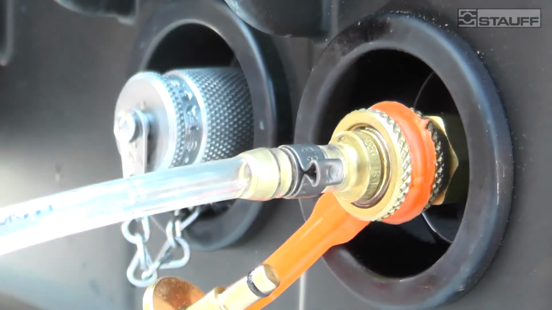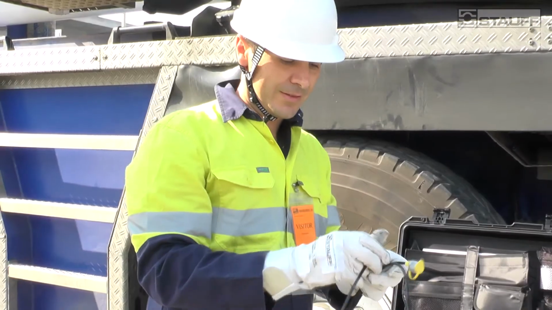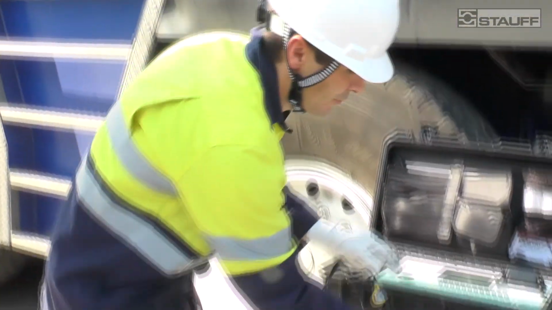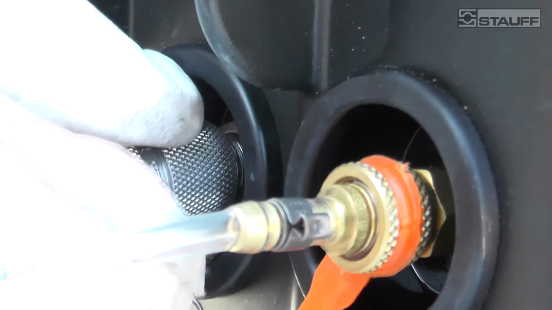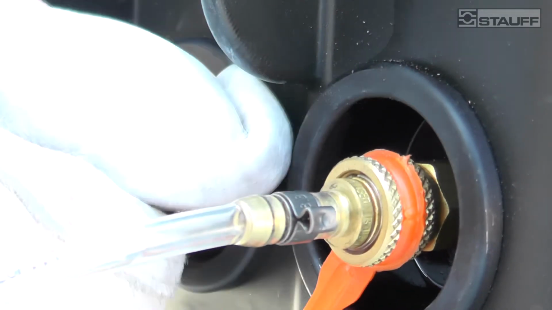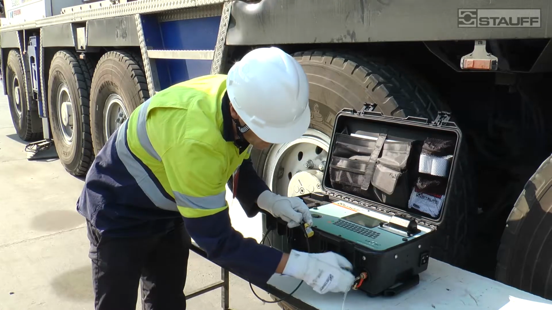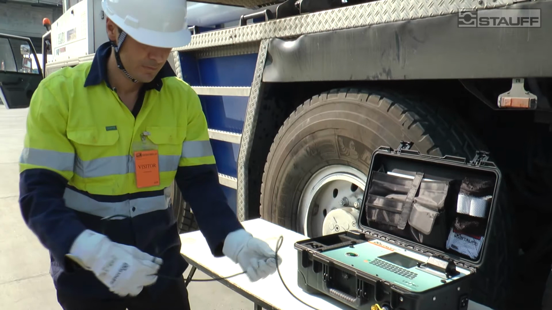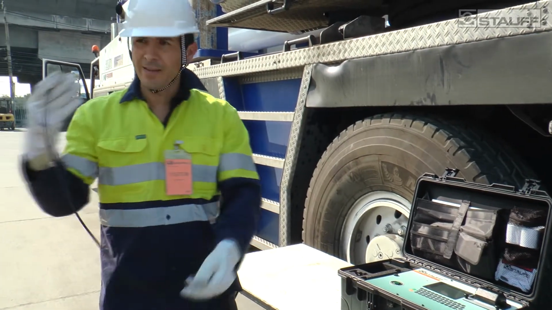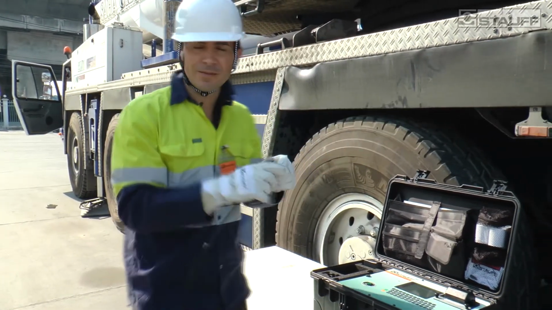And then connect the pressure hose into the system. So first you connect to the particle counter, and then connect the other end into the system.